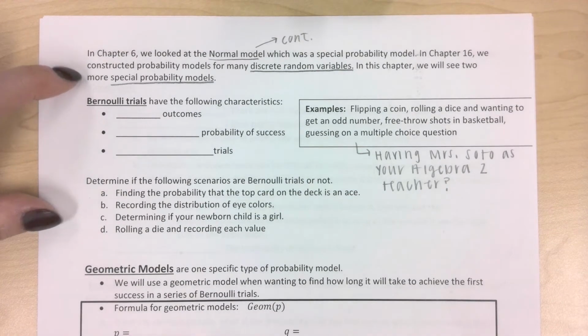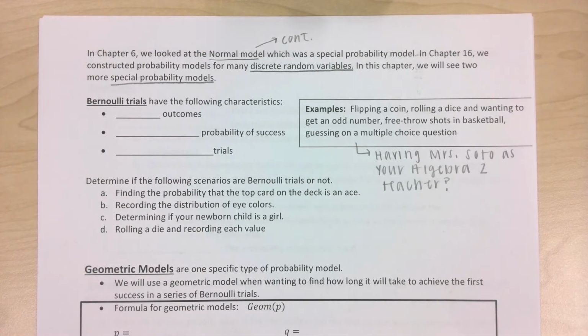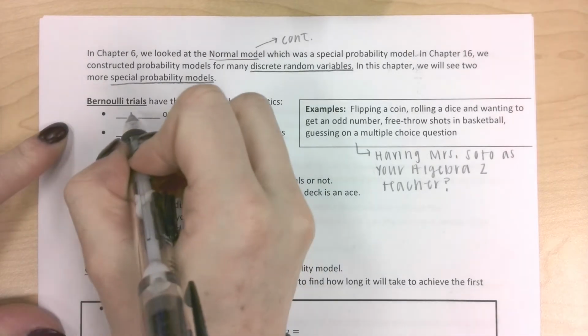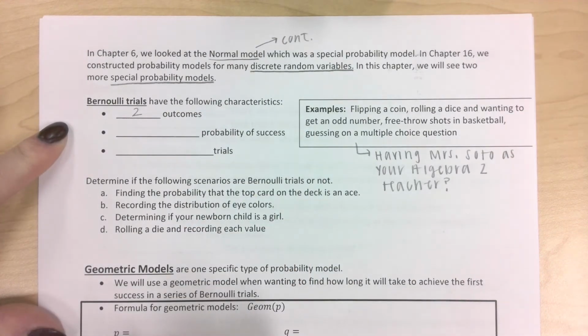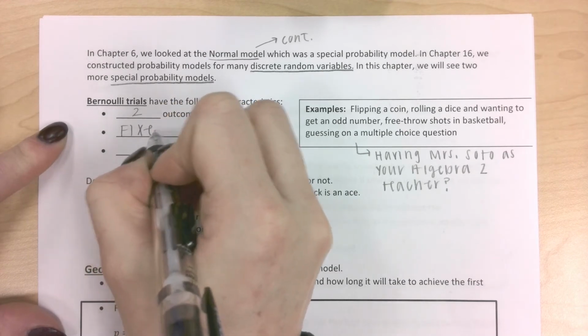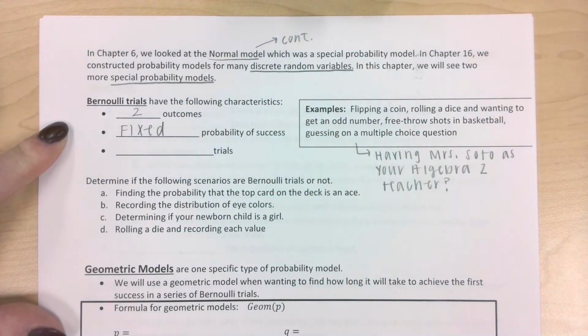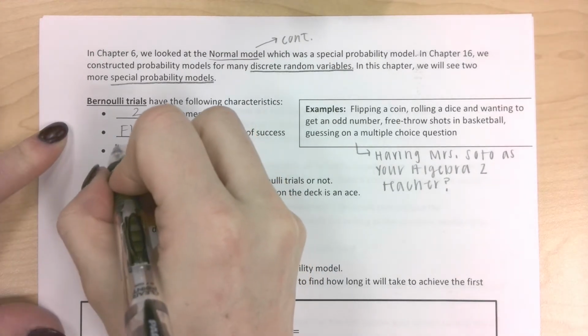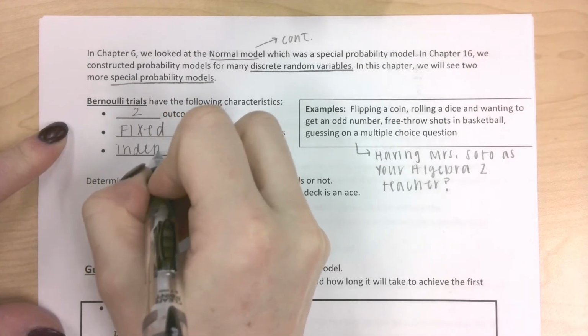And the 2 models that we're going to look at are called Bernoulli trials. Bernoulli trials have the following characteristics. They need to have 2 outcomes and only 2 outcomes. There should be a fixed probability of success, meaning that that probability of success shouldn't change each time. And each trial should be independent.